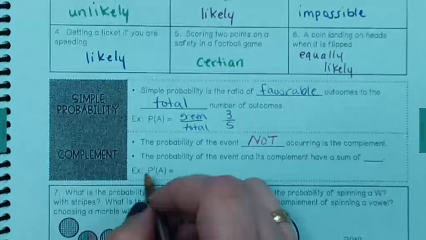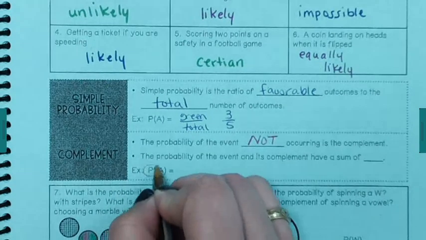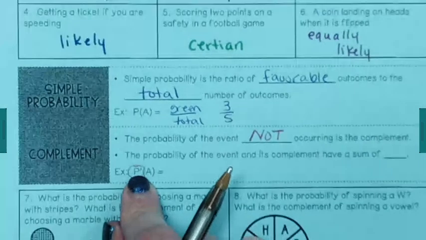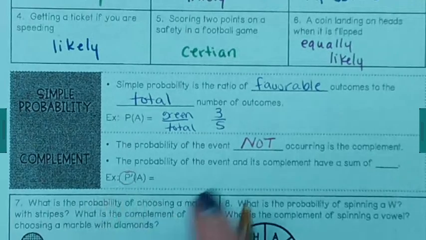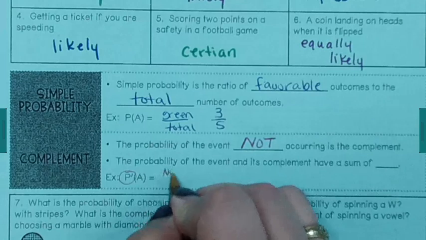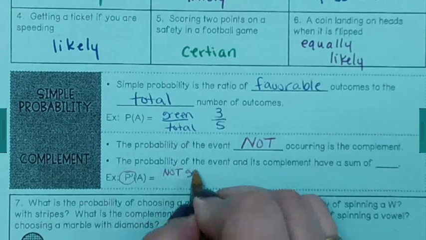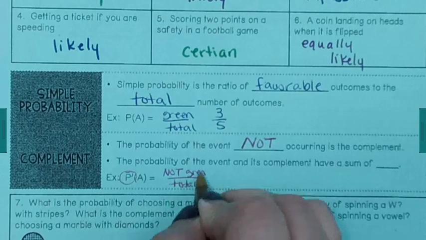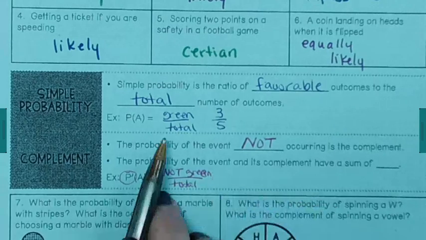You have to look very closely, and on the assignment there's going to be a couple of these. Do you see the little apostrophe right by the P? You have to look super close. When you see that, you need to think not. Because we said total there, green here, we're going to stay with green.